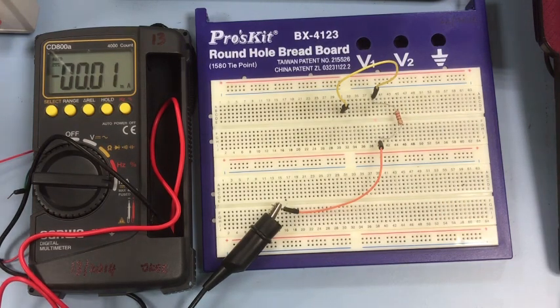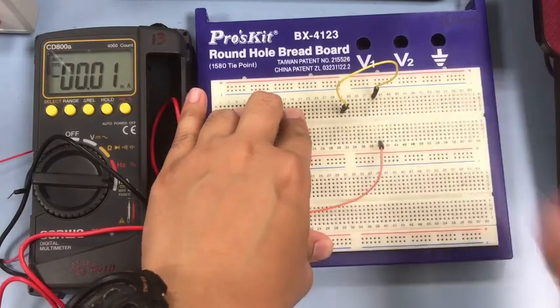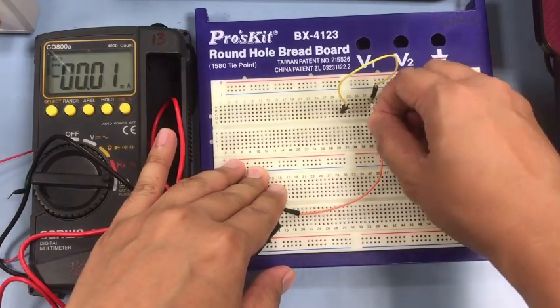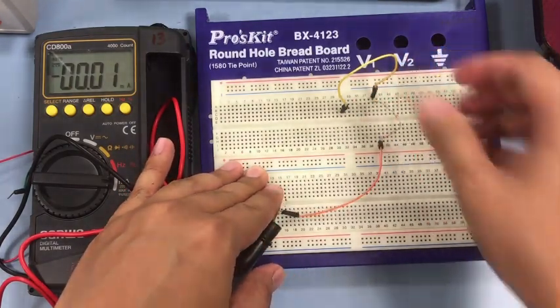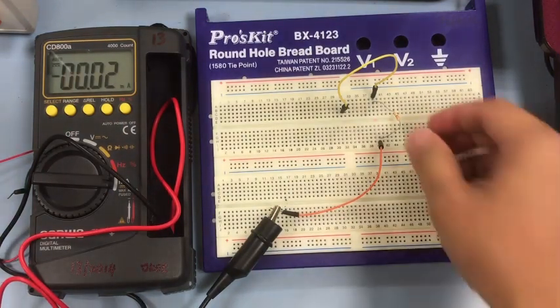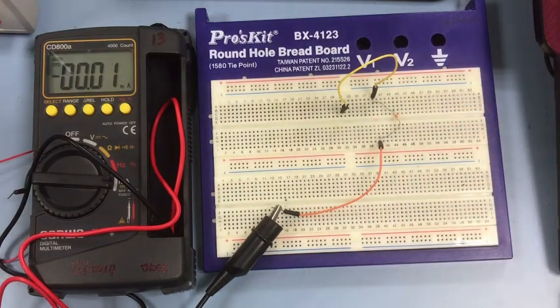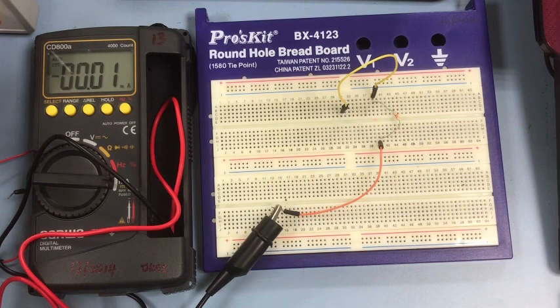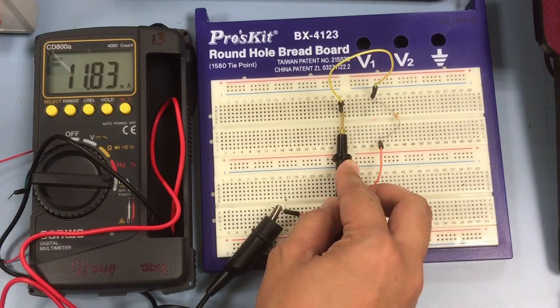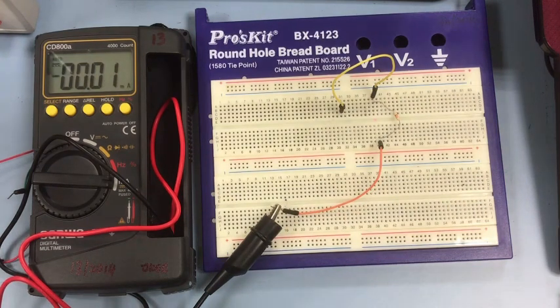Okay, now turn off, change the resistor. Next one is 330. This one is already measured. The actual one is 325 ohm. Okay, so we start with 4 volt. So the reading is 11.86. Turn off.